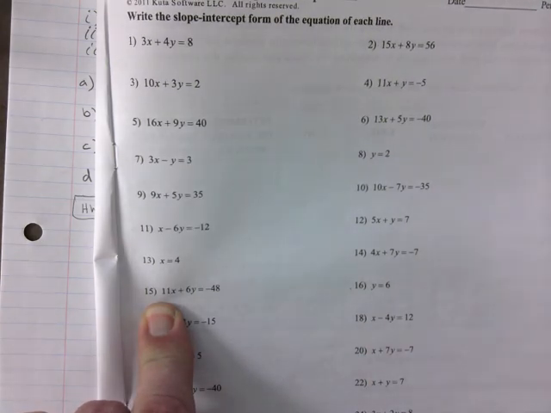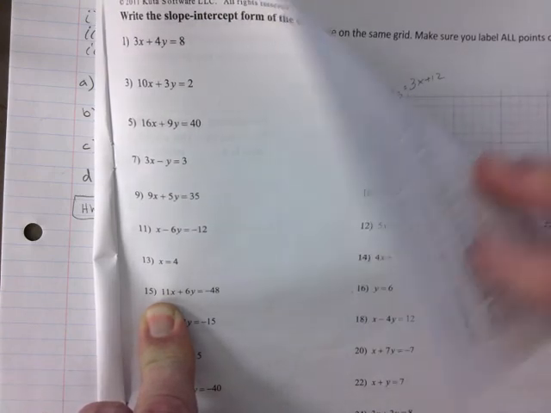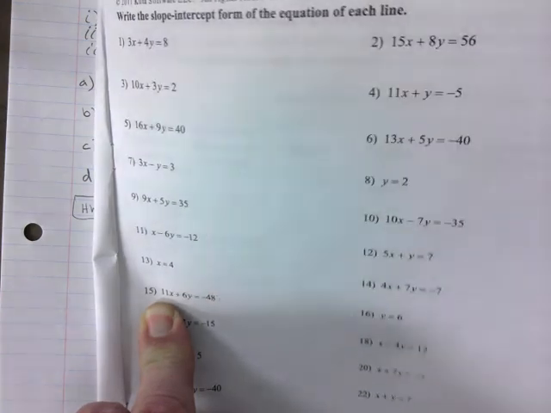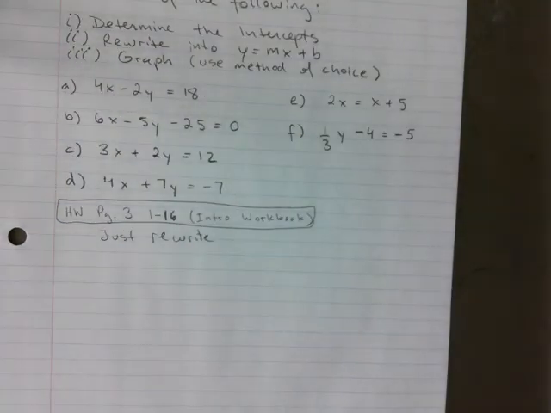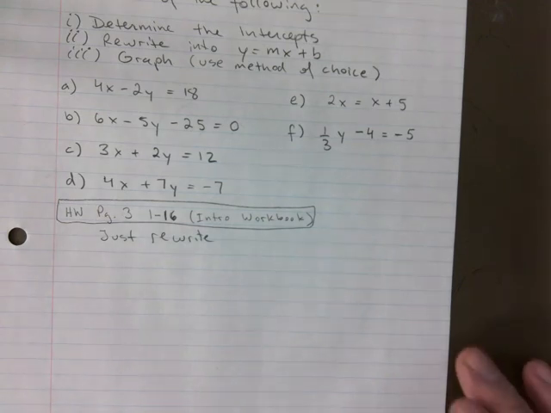I'll post a key. I just want you to practice rewriting, bringing stuff over, making it look like y equals mx plus b, because that's very, very important. If you don't get the sign change and all that, you need to practice that. If you don't know what happens when you divide everything by negative, you need to make sure you practice that, okay?